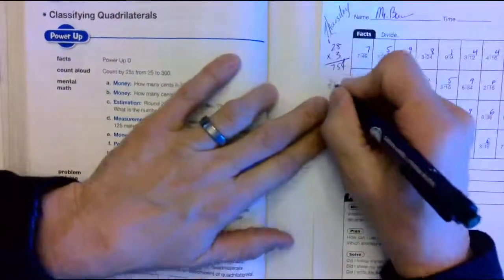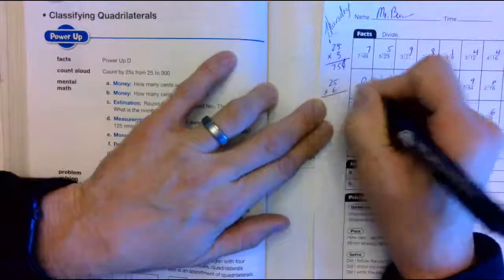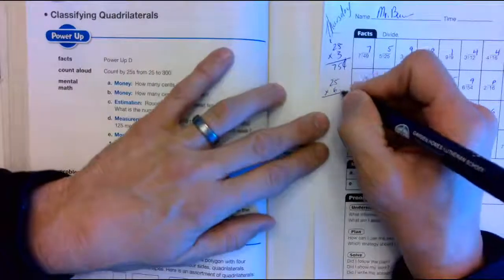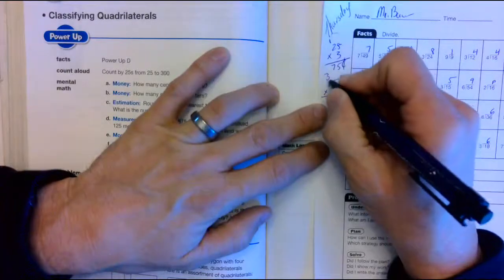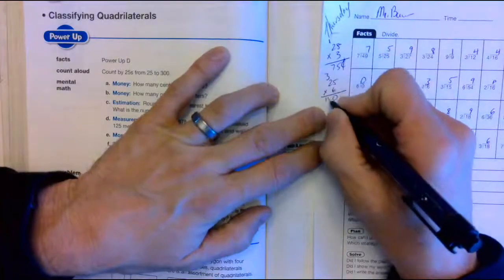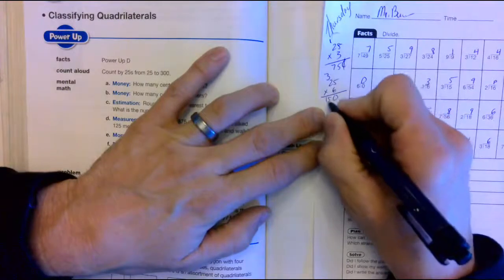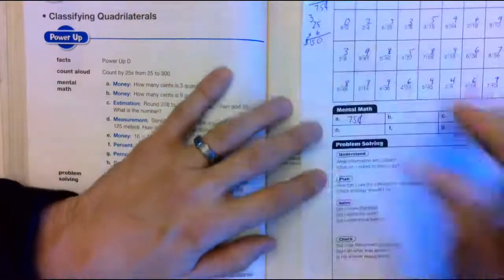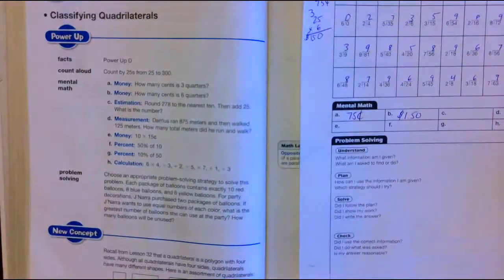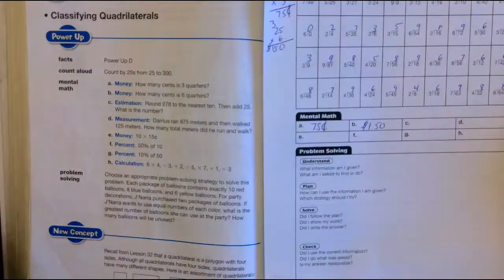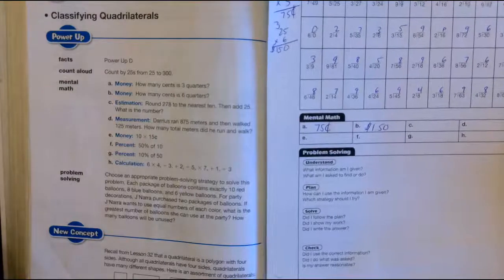How many cents is in 6 quarters? 25 times 6. 6 times 5 is 30. 0 down. 3 up. 6 times 2 is 12. Plus 3 is 15. 1, 2, decimal point. $1.50.